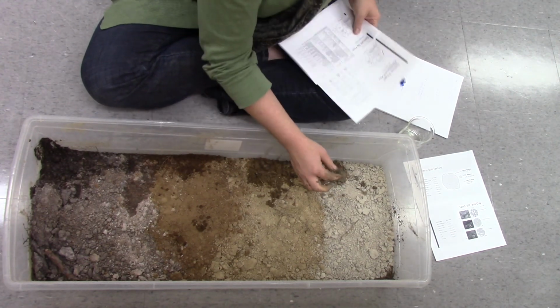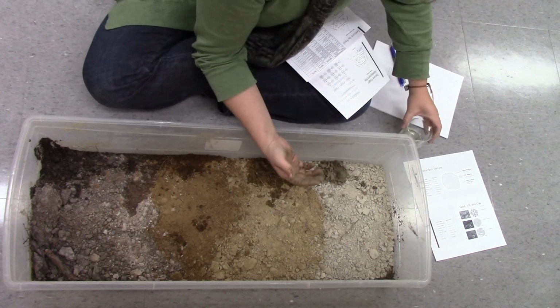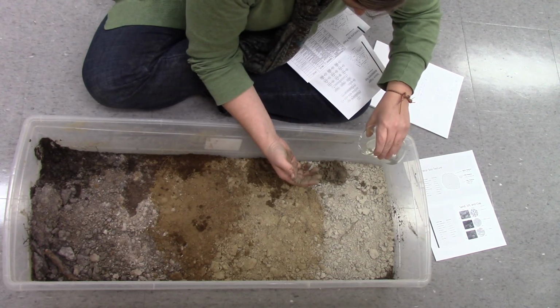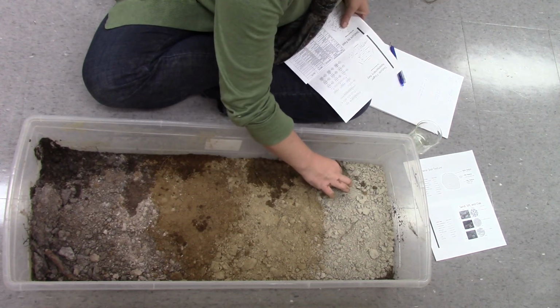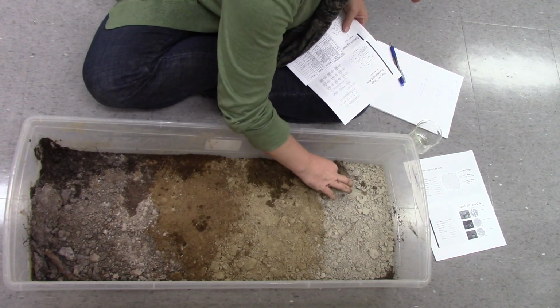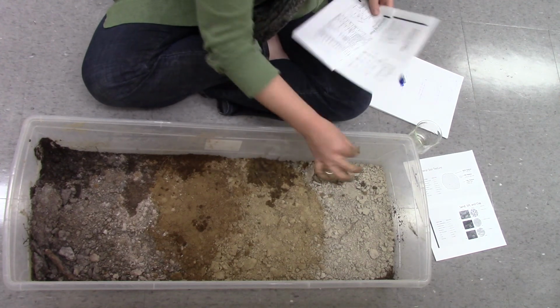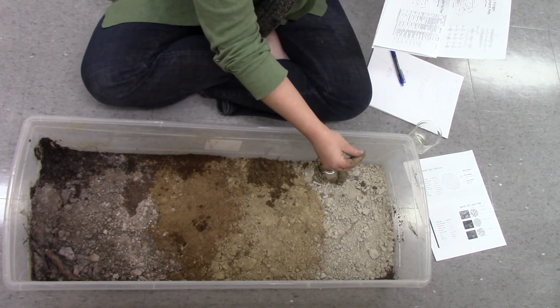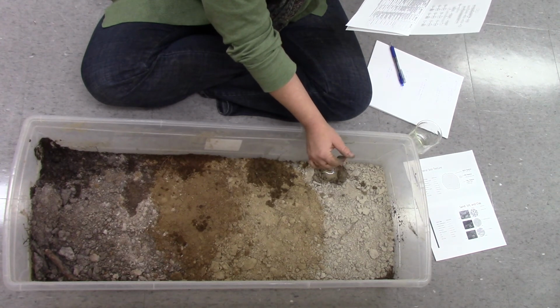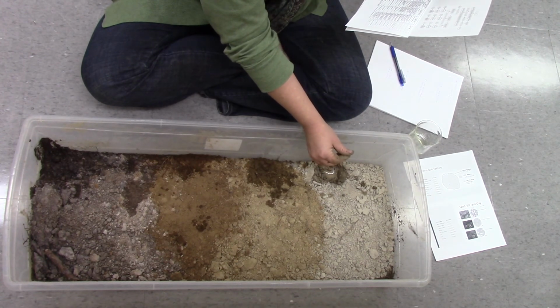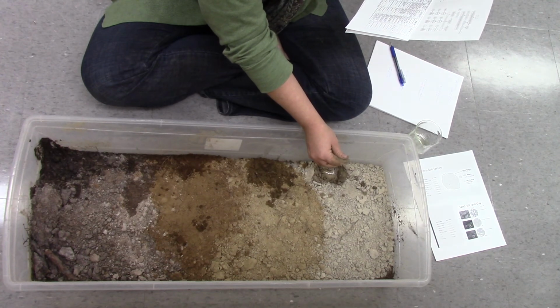So I want a really wet bit. I've got a very wet amount that I'm rubbing. It's very silky actually, with a little bit of grit. Does the soil feel very gritty? Does the soil feel very smooth?